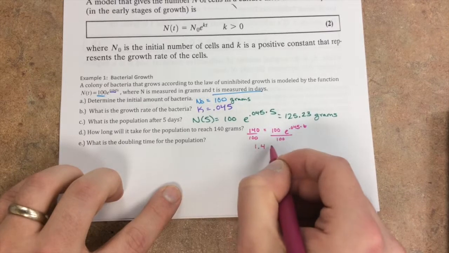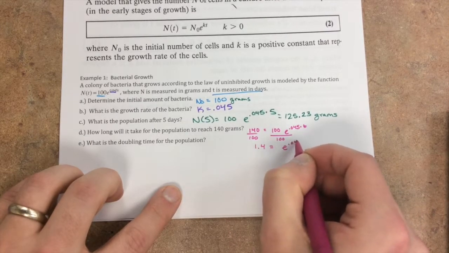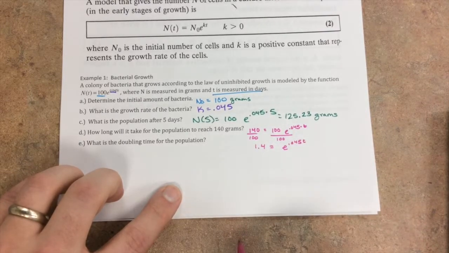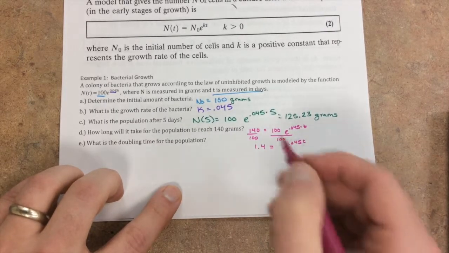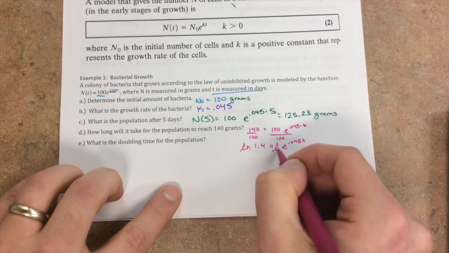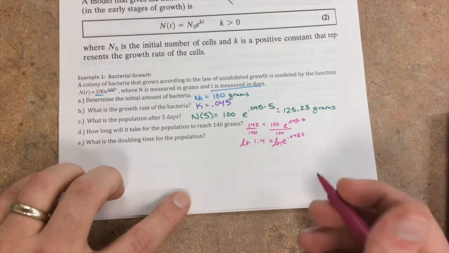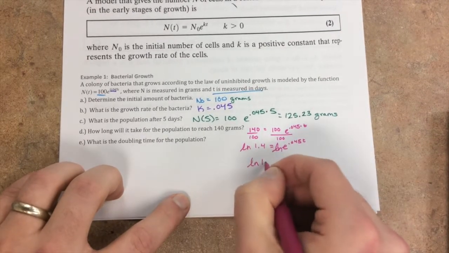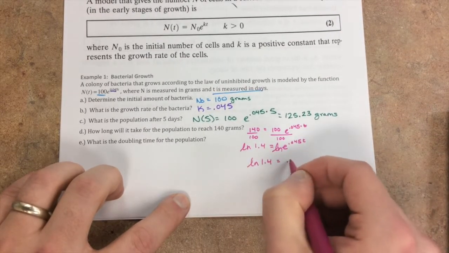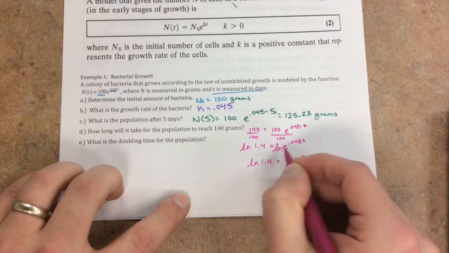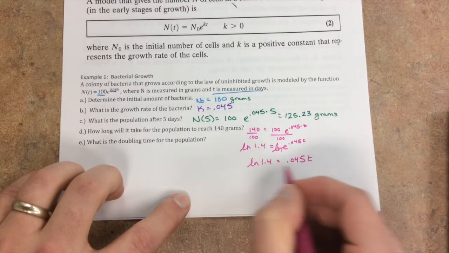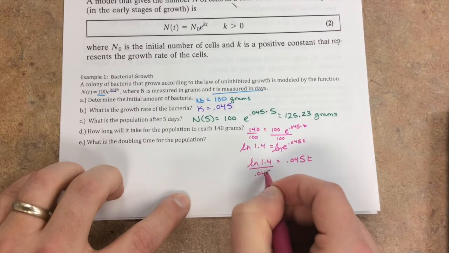So we get 1.4 equals e to the 0.045 t. Next, in order to switch this to exponential, we're going to take the log of both sides, and since this is e, we're going to take the natural log. So ln of 1.4 equals 0.045 t, because the ln of e is just 1. So the last bit, divide by 0.045.